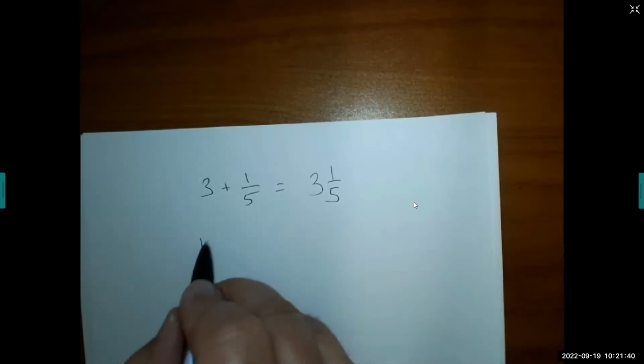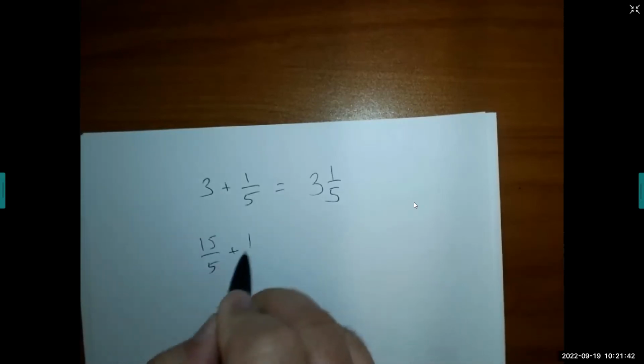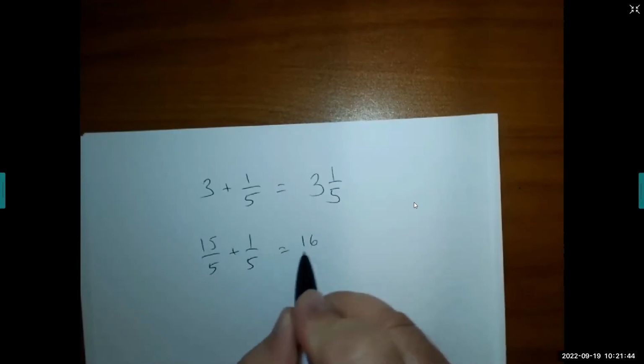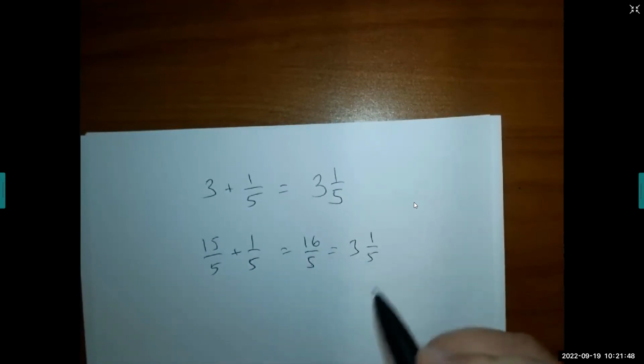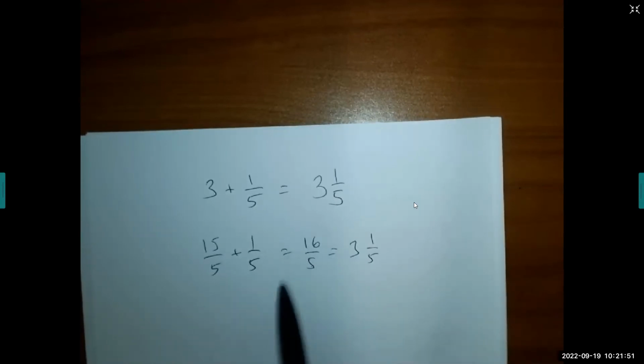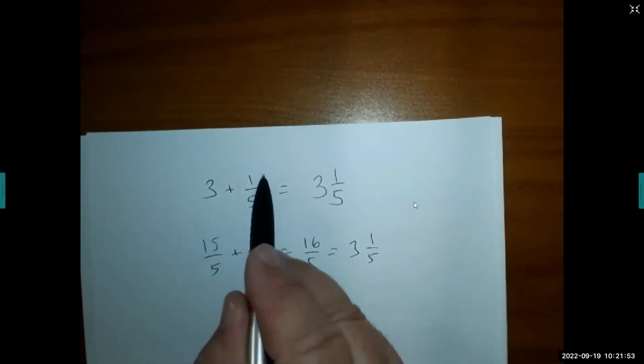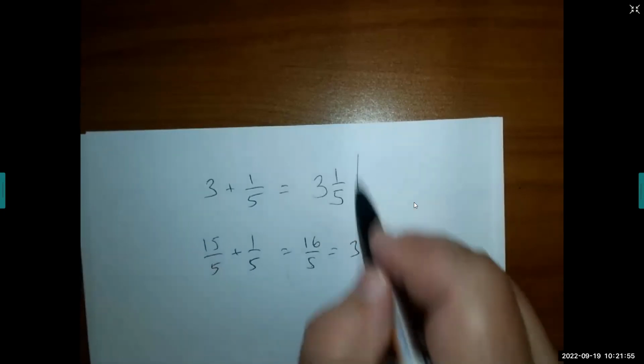Because we could make this 15/5 plus 1/5 makes it 16/5. 5 goes in 16 3 times with 1 left over. So instead of going through the whole common denominator thing, just put these two together. That's what a mixed number means, really.